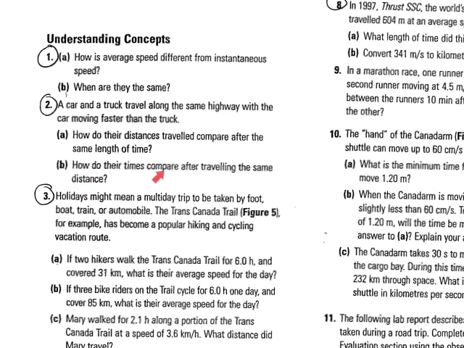B, how do their times compare after traveling the same distance? So let's say you travel the same distance, but what are your times going to be compared from you to them?